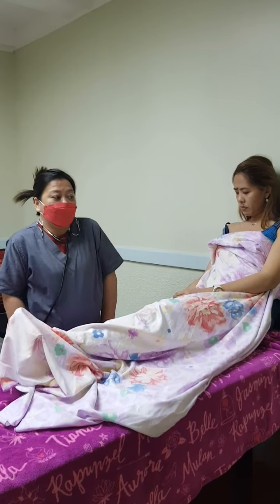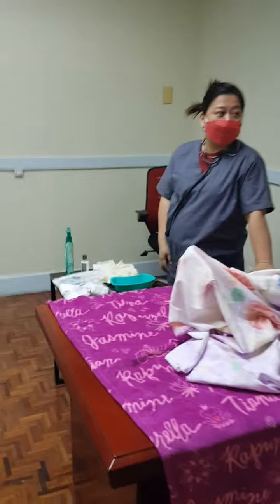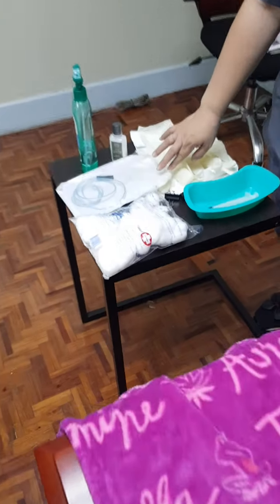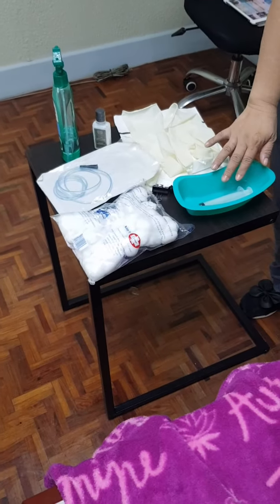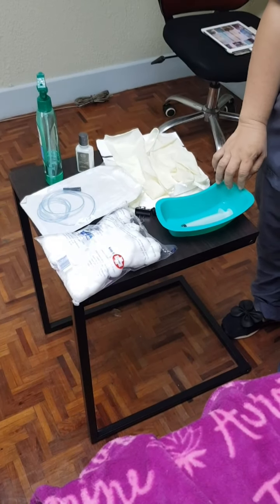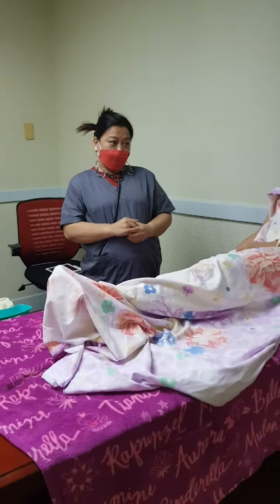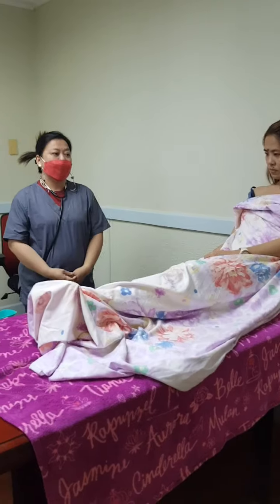Equipment required for NGT are the nasogastric tube, syringe, lubricant, cotton balls, kidney tray, adhesive tape, stethoscope, clamp, marker pen, steel tray, and disposable gloves if available.